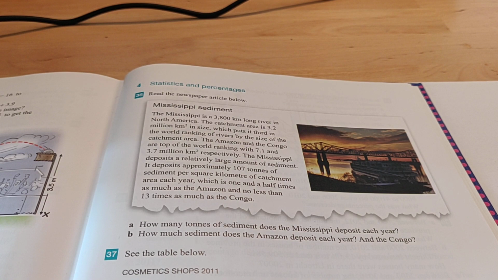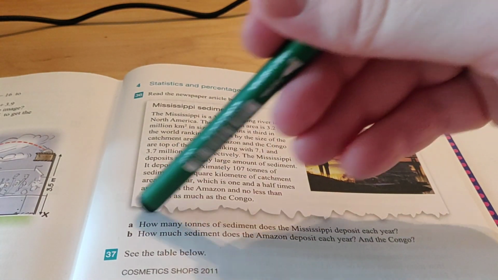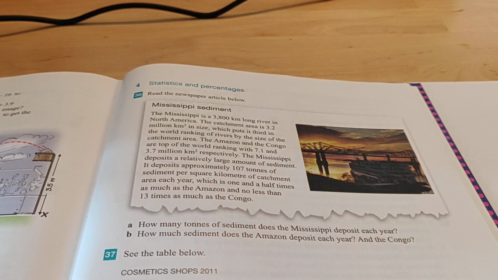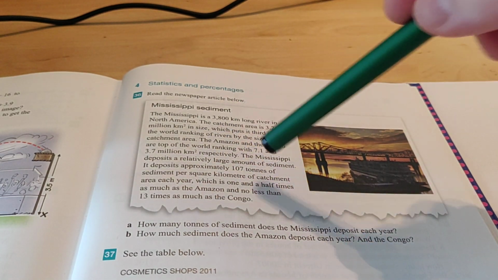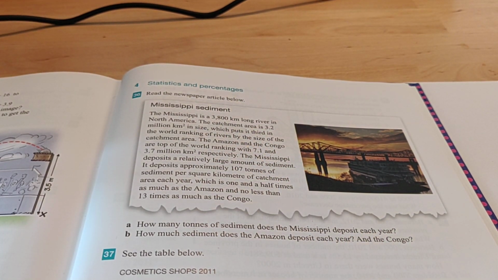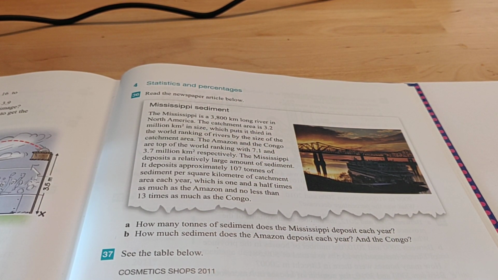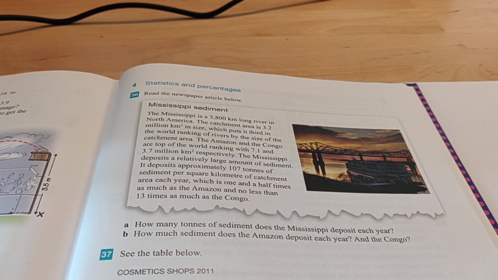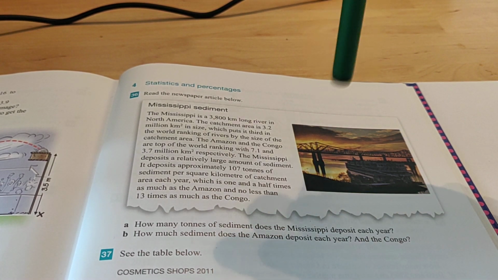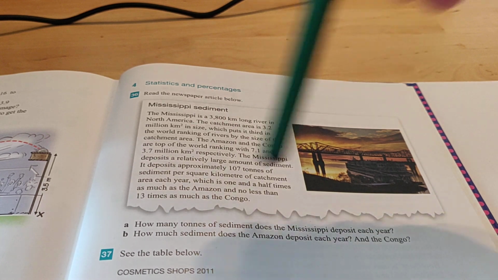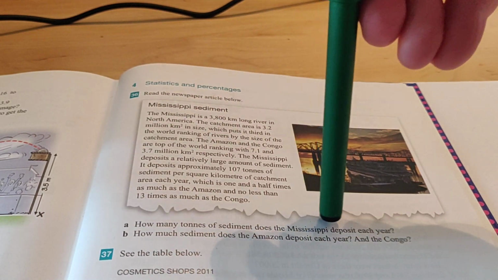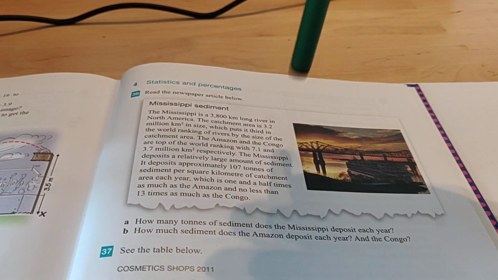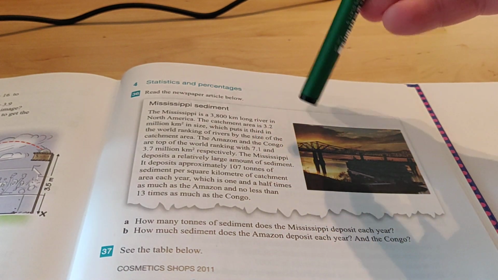Now with questions like these, I always like to read the question first. Like here, the exercise, what you actually have to do. Because then I can just scan the text for information that we need. It says how many tons of sediment does the Mississippi deposit each year? So probably we have to calculate how many tons of sediment the Mississippi deposits each year. So let's see if we can find some information about that.